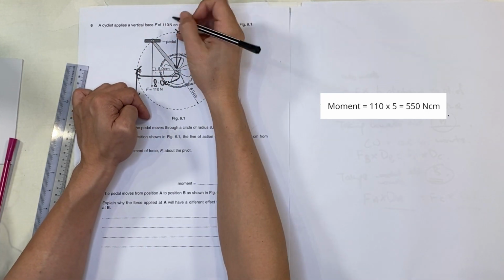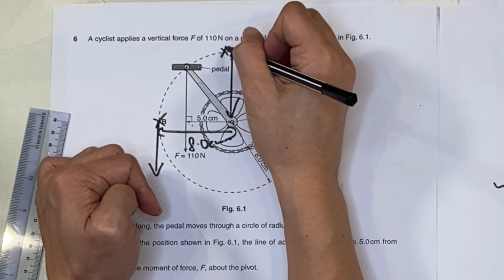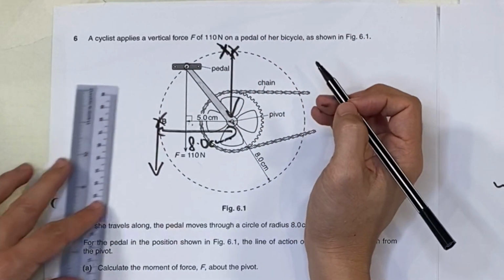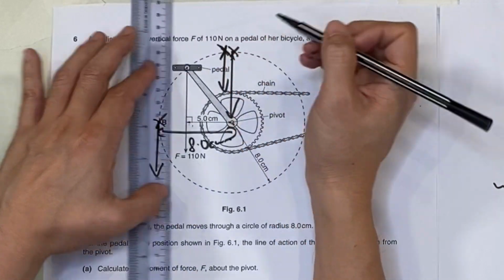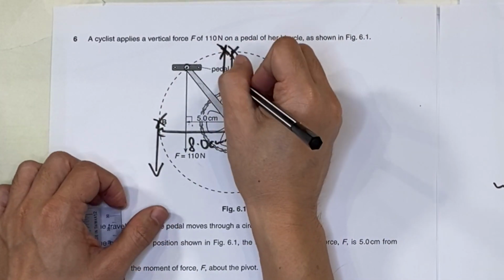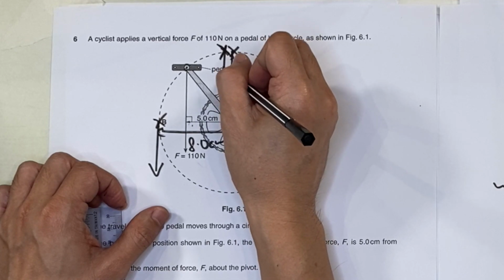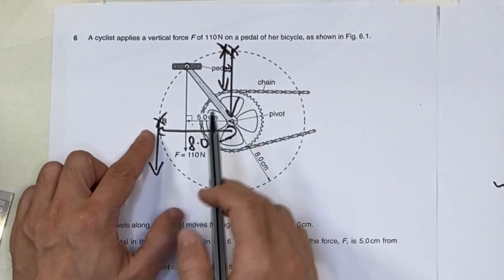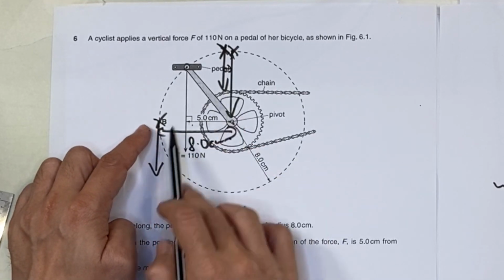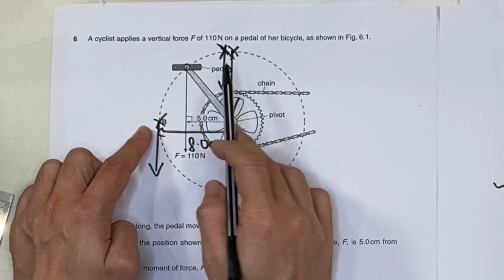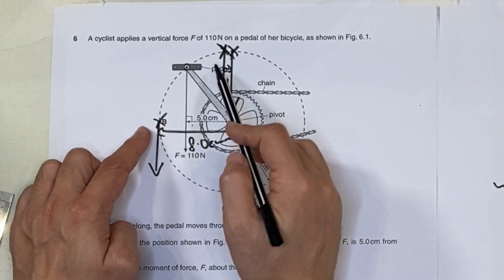So let's say you are slightly off from here, and then you are pushing it downwards over here. Then the perpendicular distance is just this short little distance compared to the perpendicular distance of this force to this point. So this is much bigger than this. So this will produce a much smaller moment.